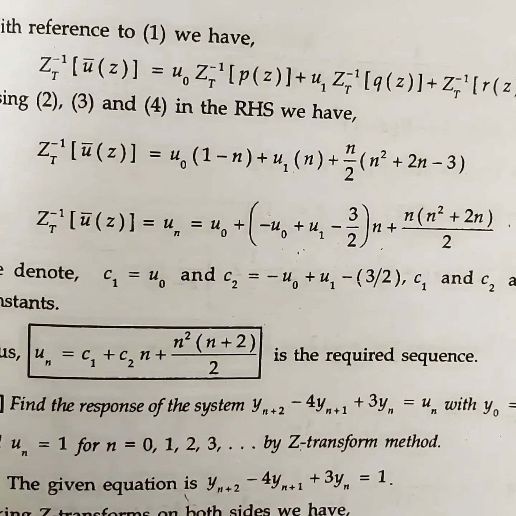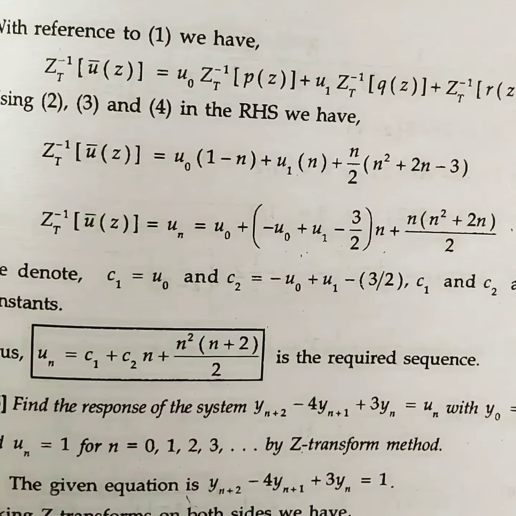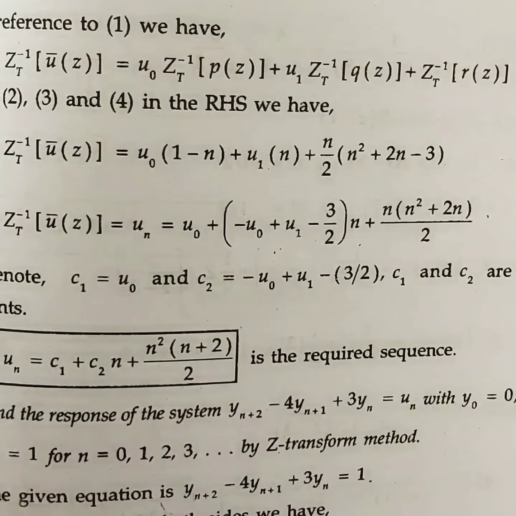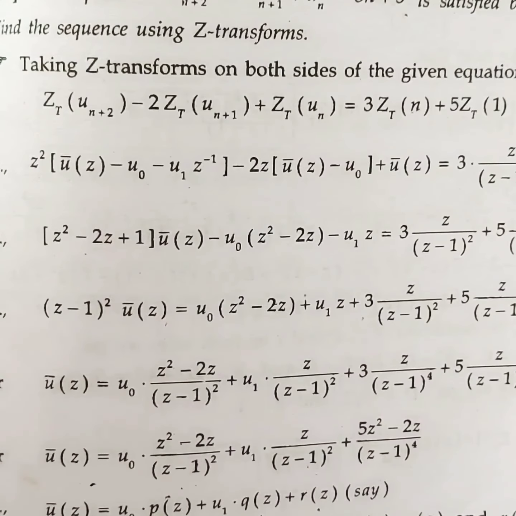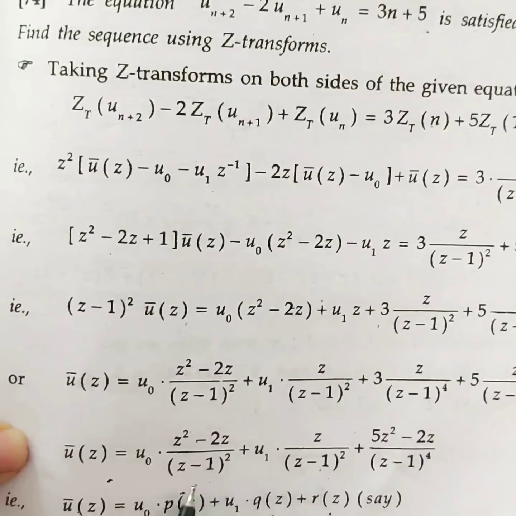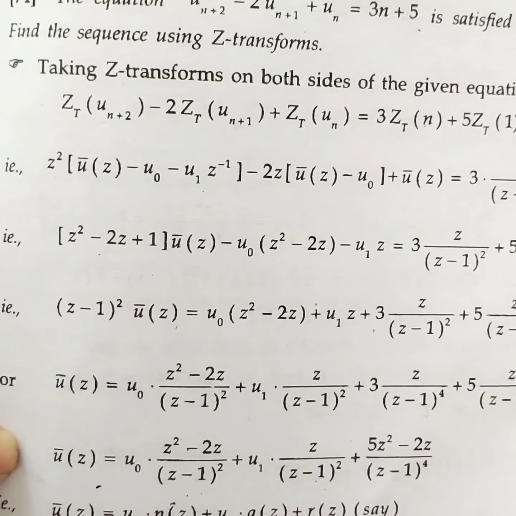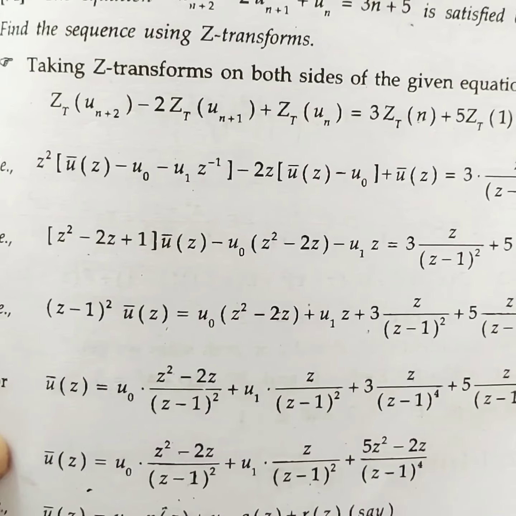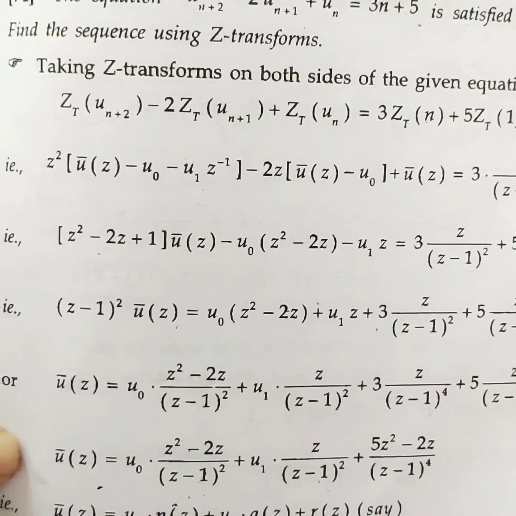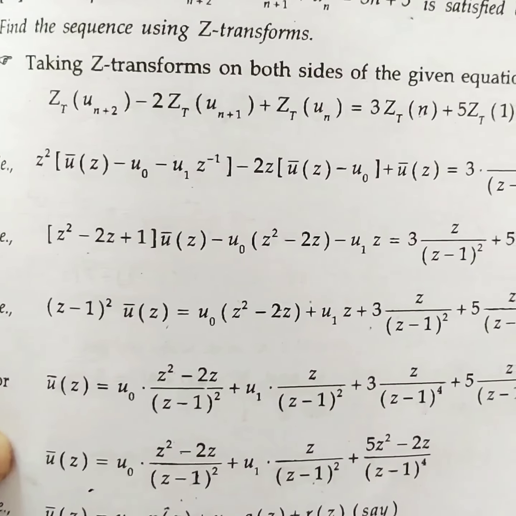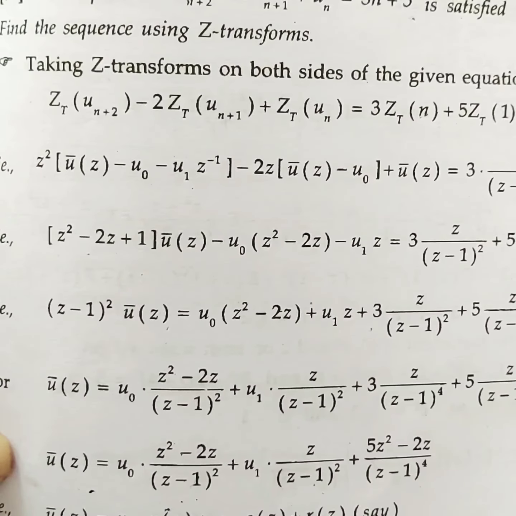If u0 and u1 are not given, the problem is going to be a little lengthy, because as I told you, if u0 and u1 are given, this problem itself is easy for us. We can put it together as one term and simplify it. So finally, however many terms there are, you resolve each one into a simple problem, and then we will find the inverse for the same. Thank you.